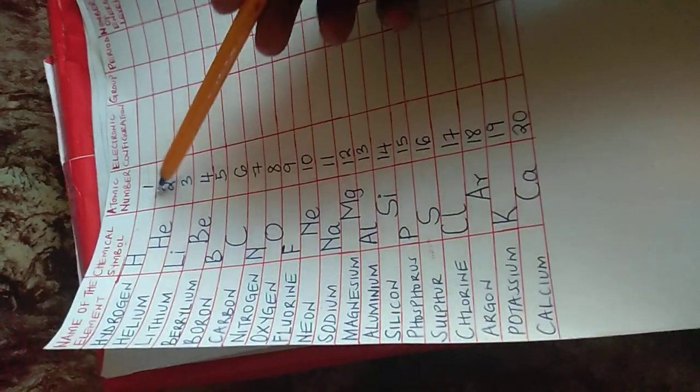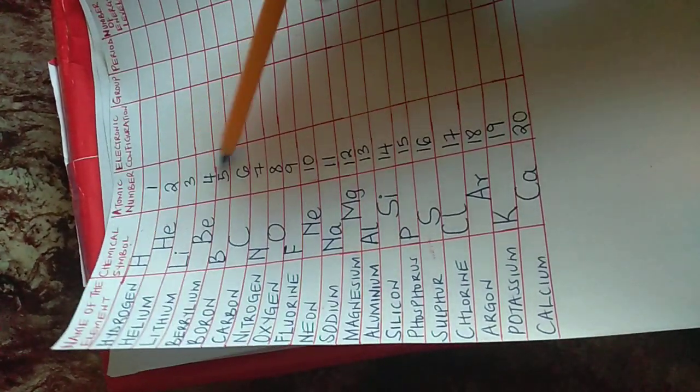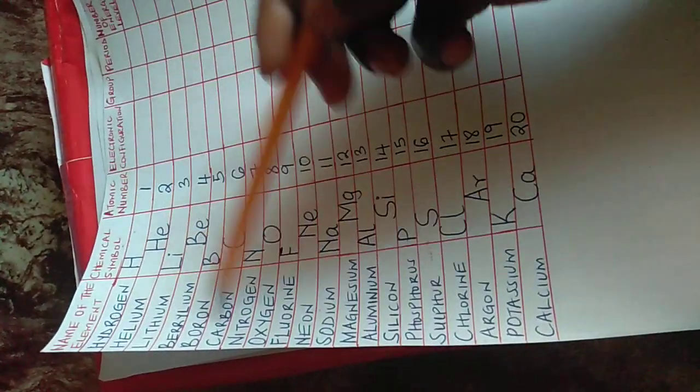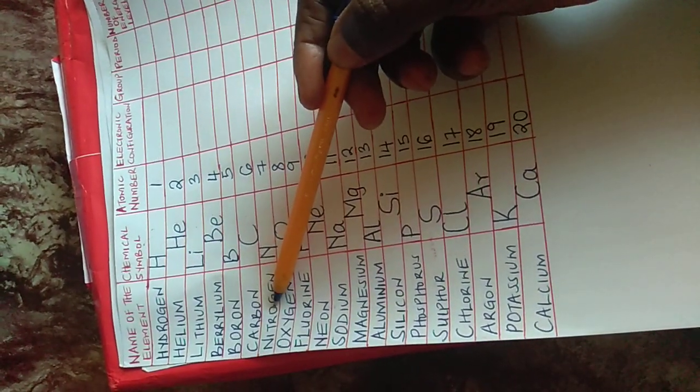So just the normal numbering huwa inaleta atomic number. So kazi kwako ni kujua hizi zinafuatananga aje.